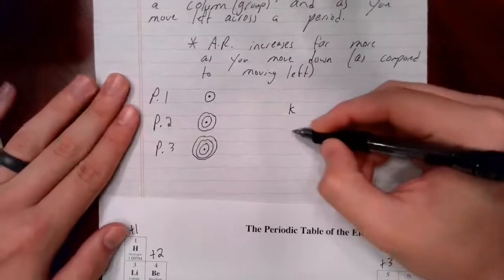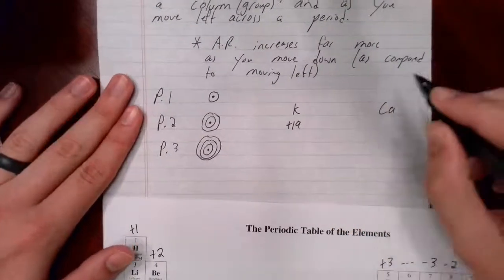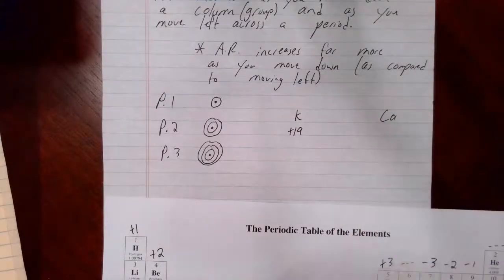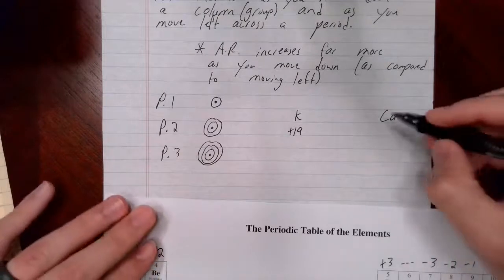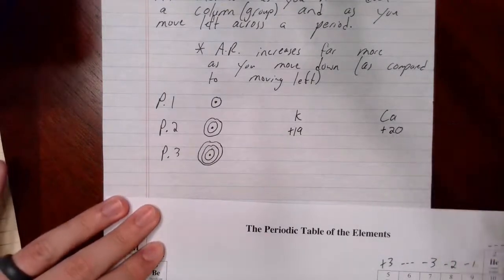Potassium's nucleus has a plus 19 charge. Now the atom doesn't have a plus 19 charge, but the nucleus does, because the nucleus is only the protons and neutrons. So if there are 19 protons in potassium's nucleus, it has a plus 19 charge. Calcium's nucleus has a plus 20 charge.